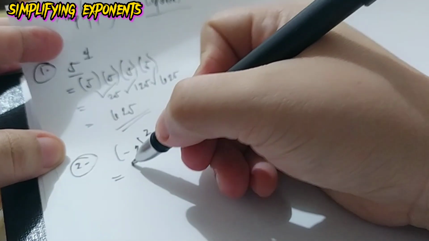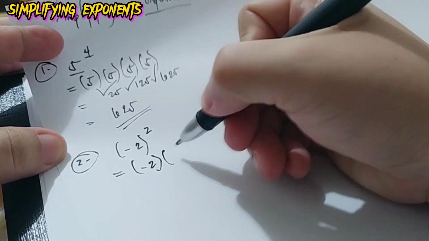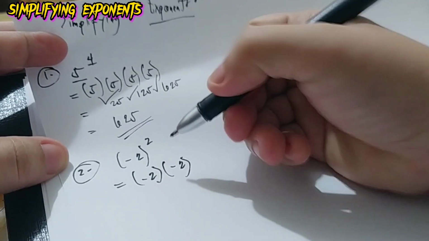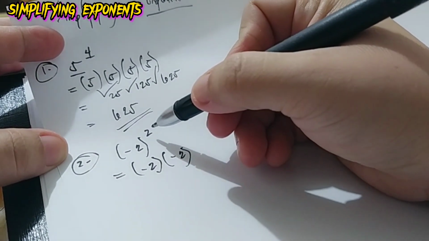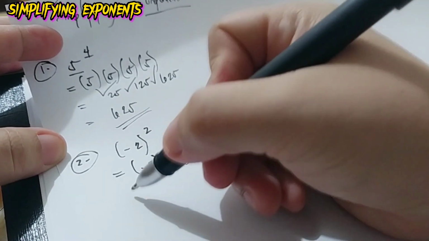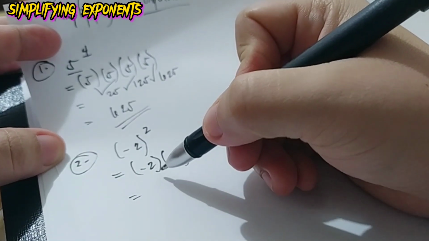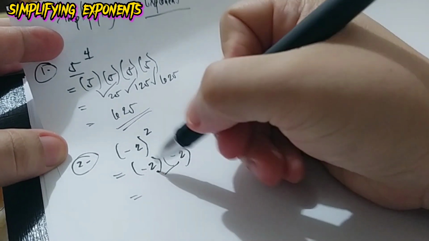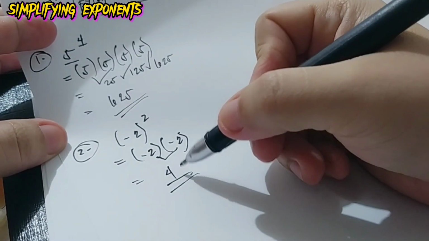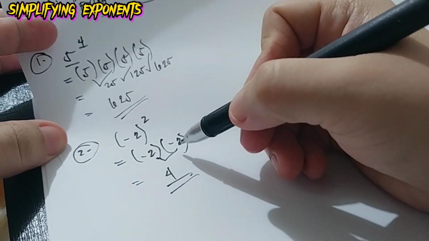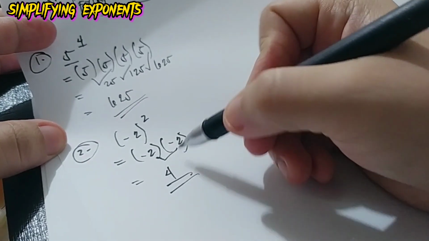So, multiply negative 2 times negative 2. 2 times natin siyang i-multiply sa sarili niya dahil meron tayong exponent 2. Now, negative 2 times negative 2 is positive 4. Why positive 4? Because negative times negative is positive and 2 times 2 is 4.